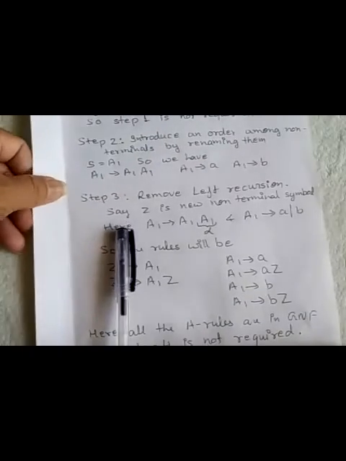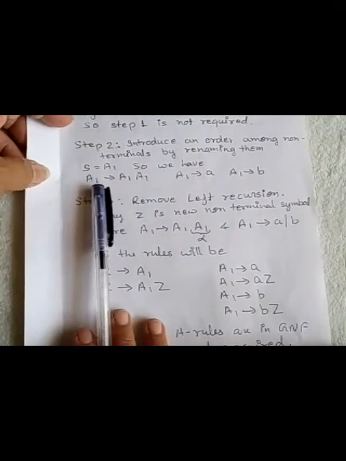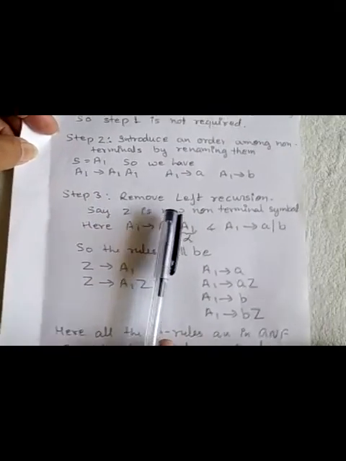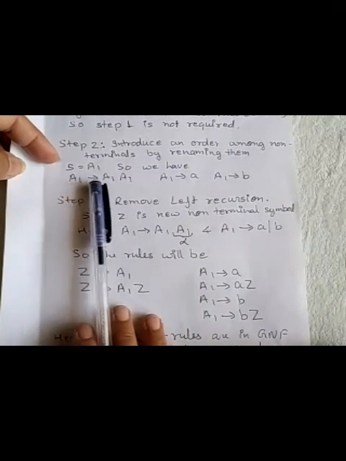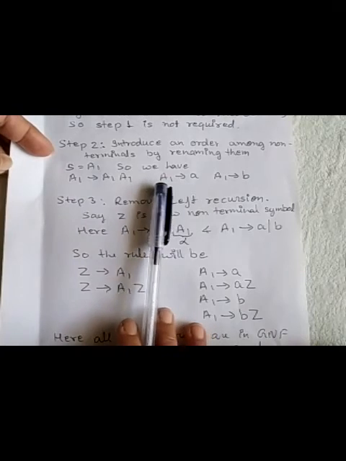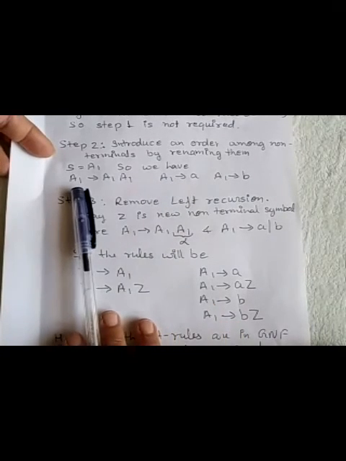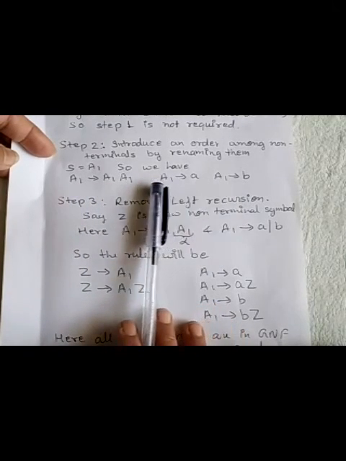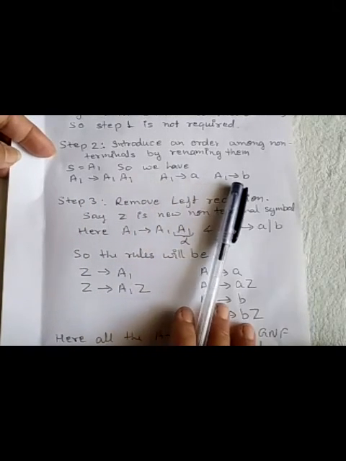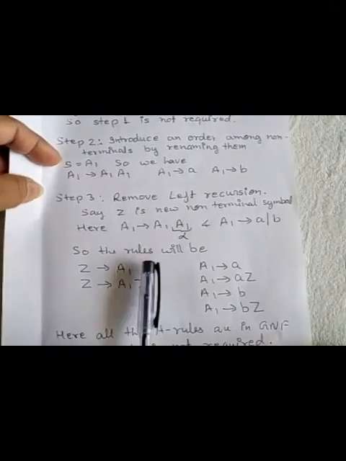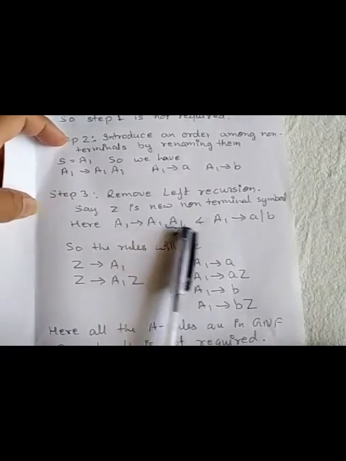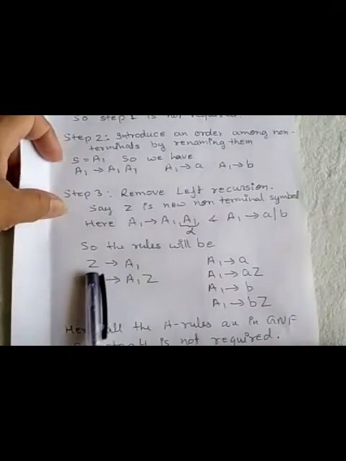Now come to step 3. We need to remove this left recursive rule. We have a single such rule here. Now this is a left recursive rule and these are non-left recursive rules. So this is of the form A tends to A alpha and these are of the form A tends to beta 1, A tends to beta 2, right? So we convert these rules. A tends to A alpha will be converted into the following two rules.